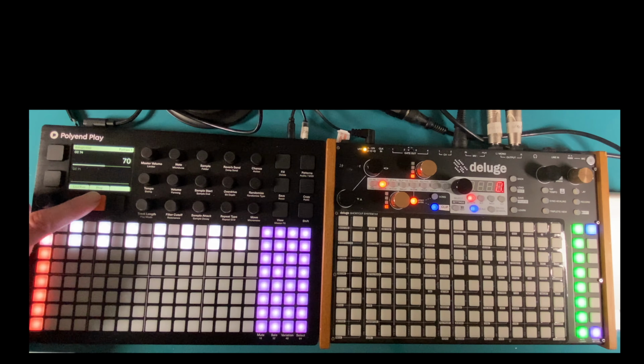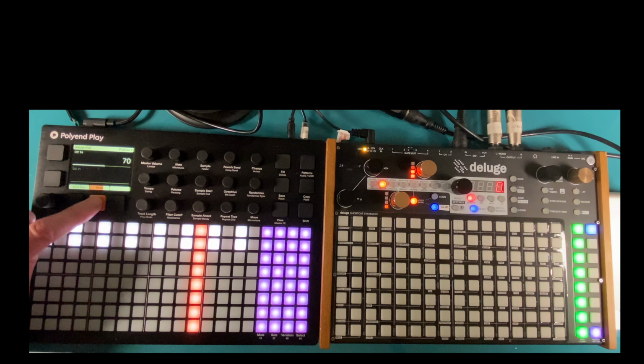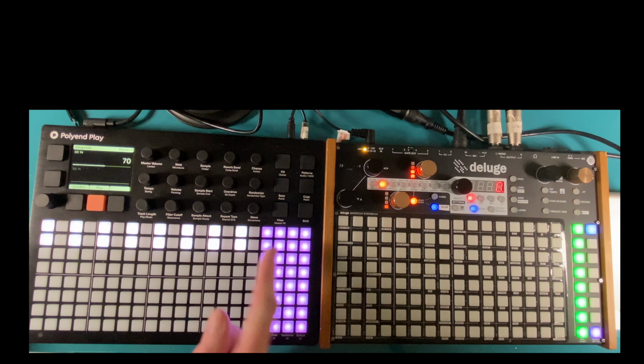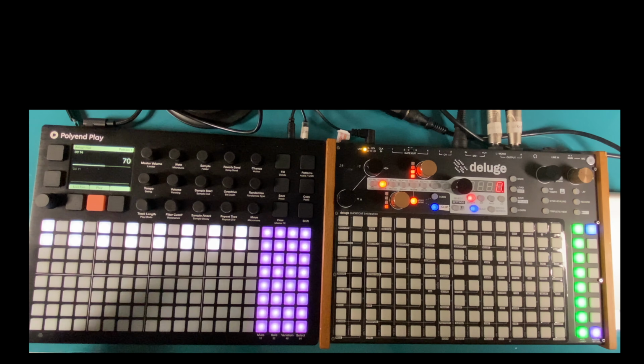And when we run the sequence, you can hear as that sequence is progressing left to right, the cutoff is changing, the filter is opening, which is pretty cool, isn't it? All done from the Play, all sequencing the Deluge, which is really brilliant, I think.